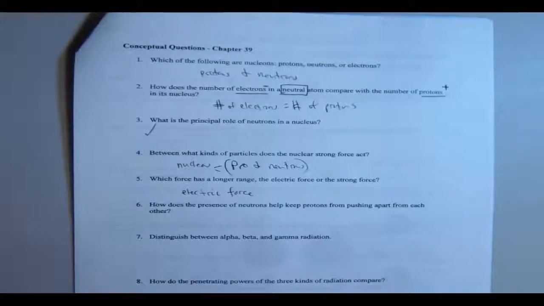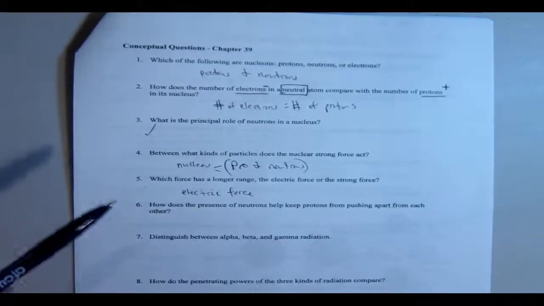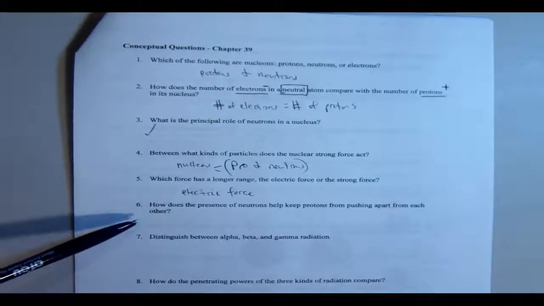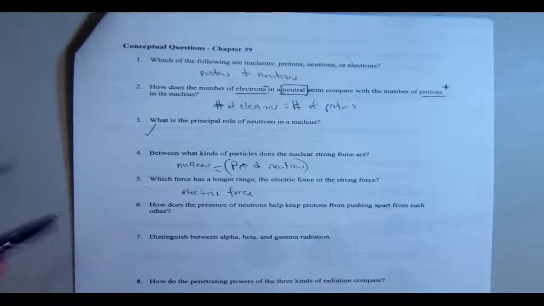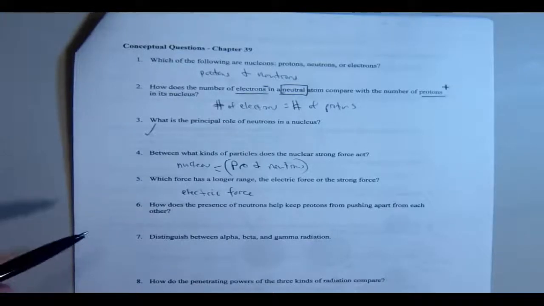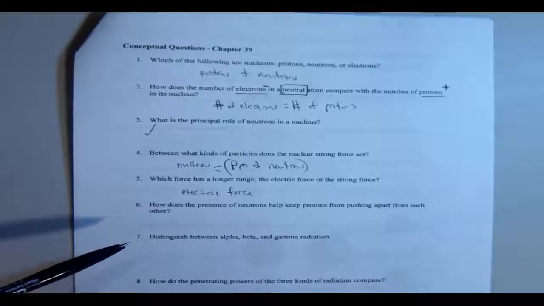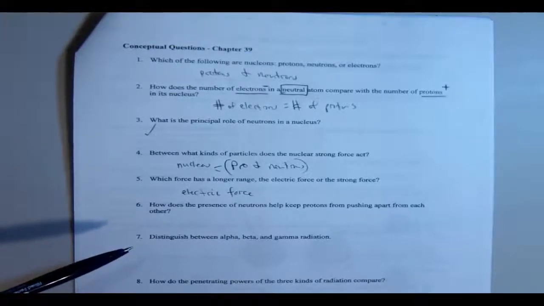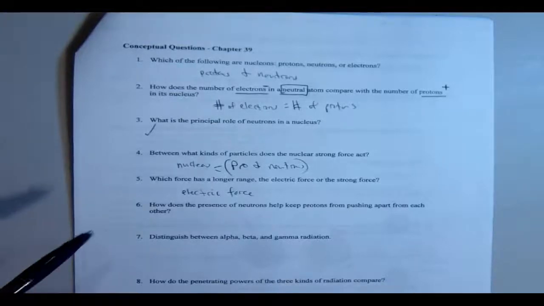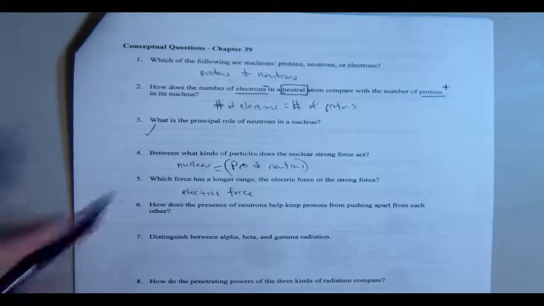So the answer I'm going to give you, on number 6: when neutrons are present, the attractive strong force is increased relative to the repulsive electric force. So it increases the attractive strong force in an atom relative to the repulsive, meaning separating, electric force. So that's number 6.